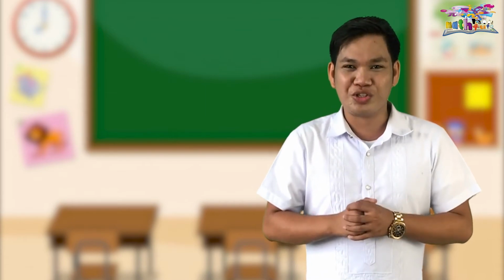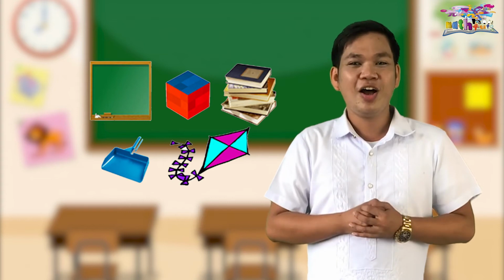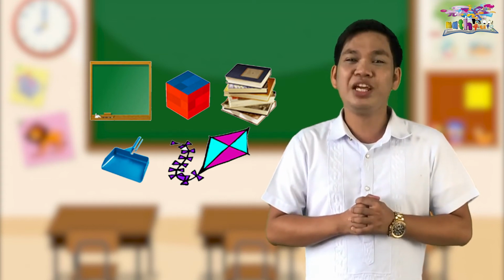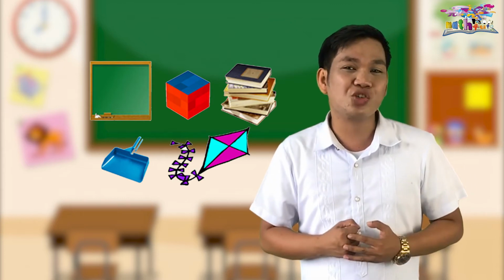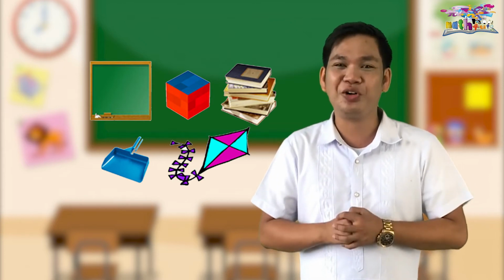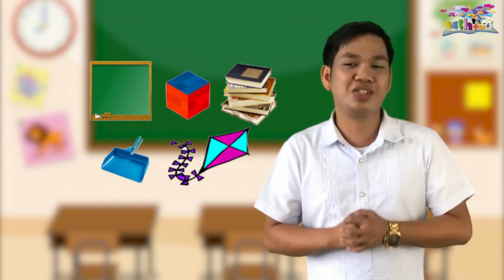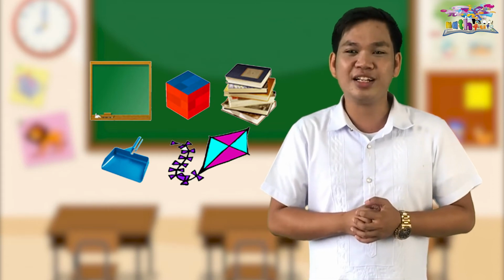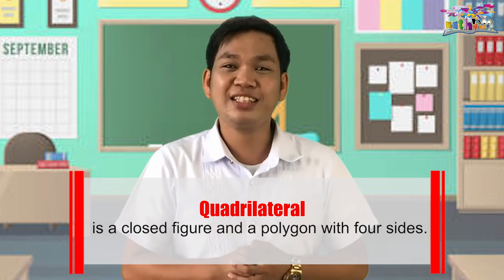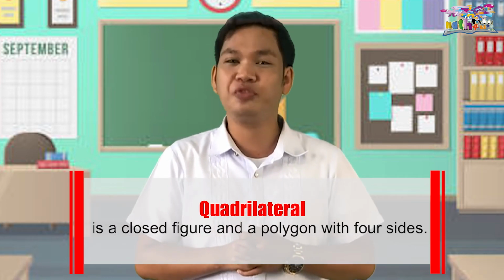Look at these pictures. What have you observed in these pictures? Which among these pictures represent polygon? And what kind of polygon did you see in the picture? If you answered quadrilaterals, you are right. A quadrilateral is a closed figure and a polygon with 4 sides.